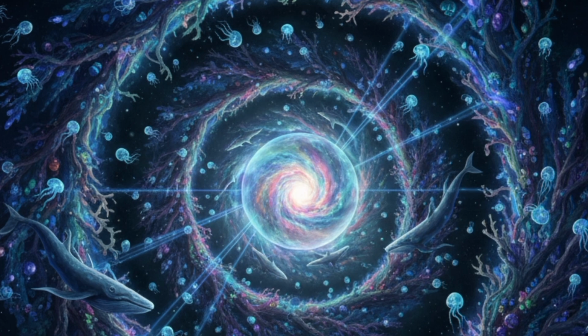Conclusion. The formation of galaxies is one of the most fascinating stories in the history of the universe. It's a process driven by gravity, dark matter, and the life and death of stars. From tiny fluctuations in the early universe, galaxies grew into magnificent cosmic cities of stars, planets, and black holes, including our own Milky Way, the home of our solar system.